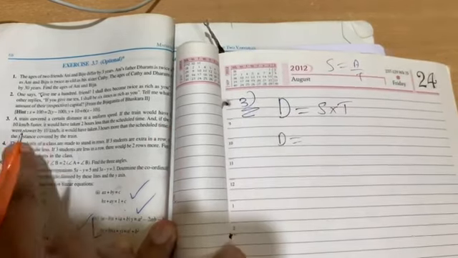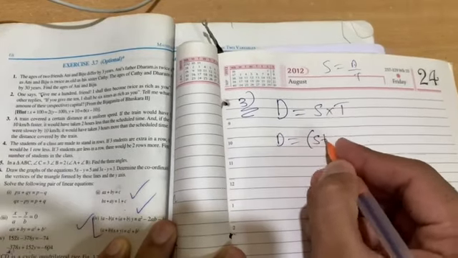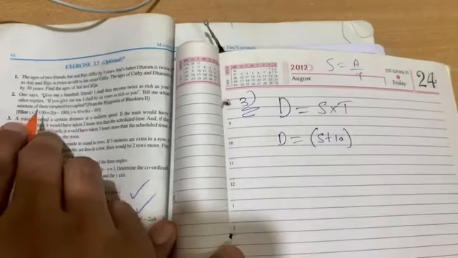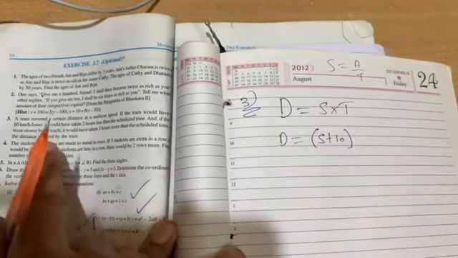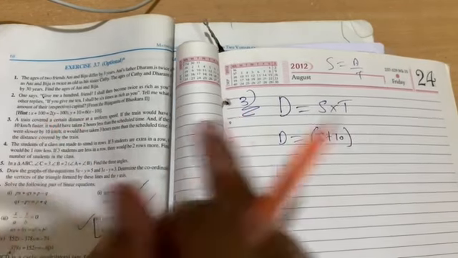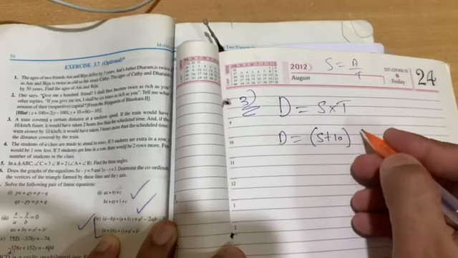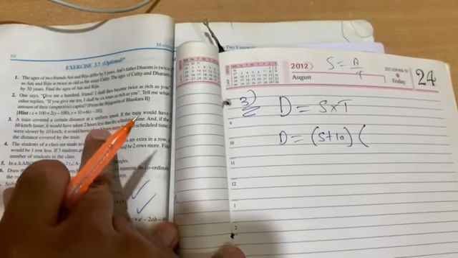It says 10 km faster. So s plus 10, or you can say speed is x plus 10. And it will have taken 2 hours less.